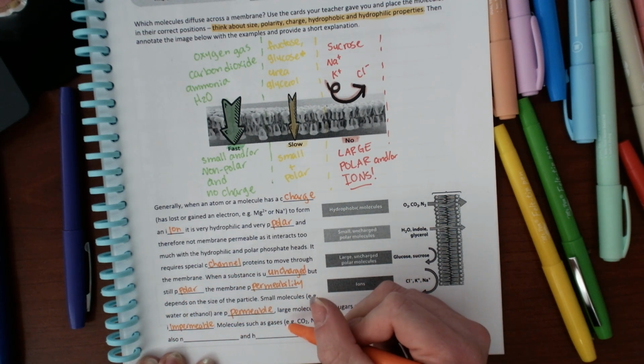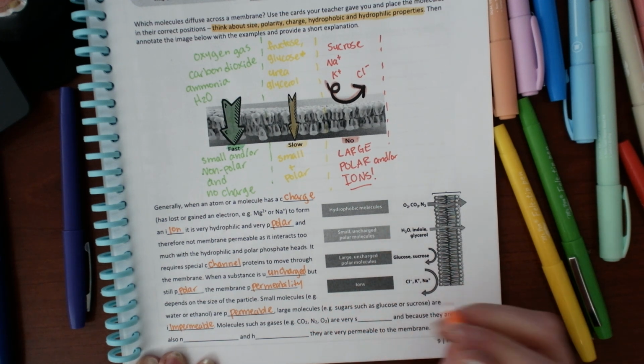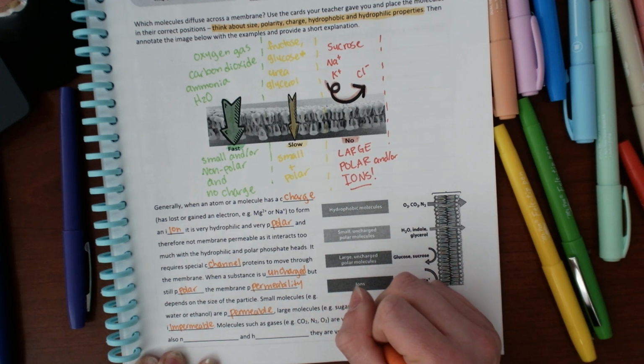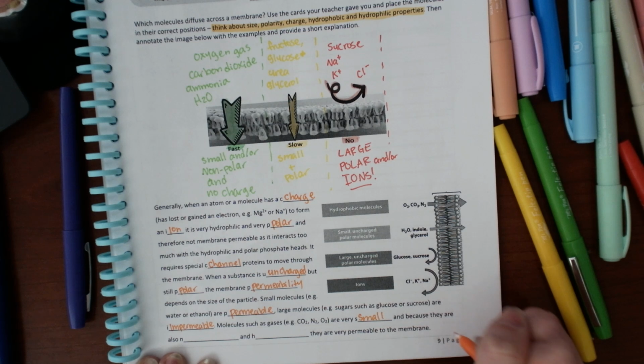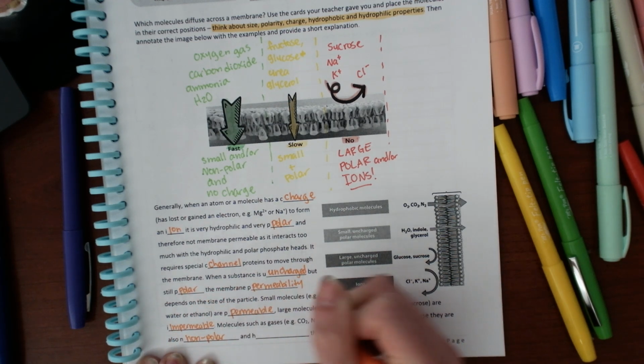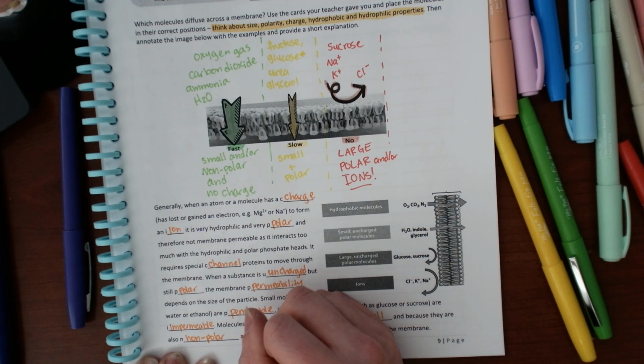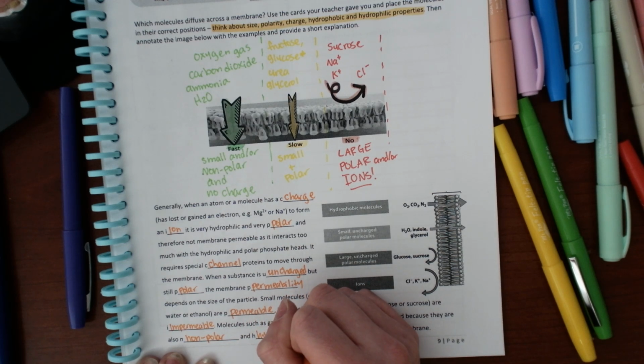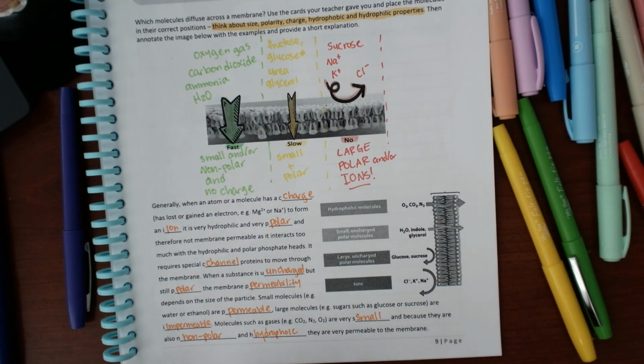Molecules such as gases, CO2 and O2, are very small, and because they are nonpolar and hydrophobic, they're very permeable to the membrane.